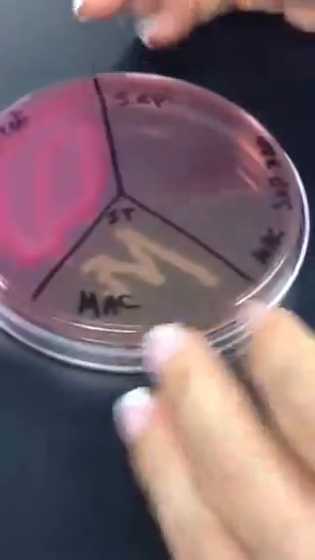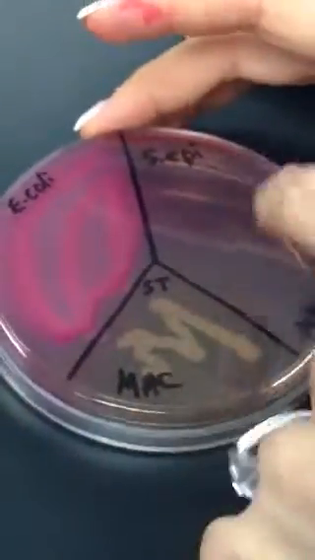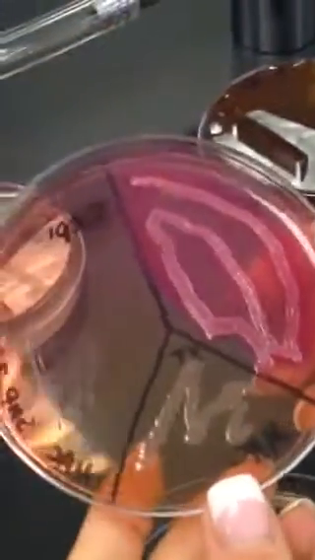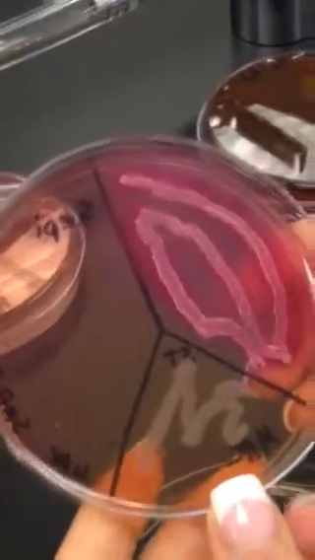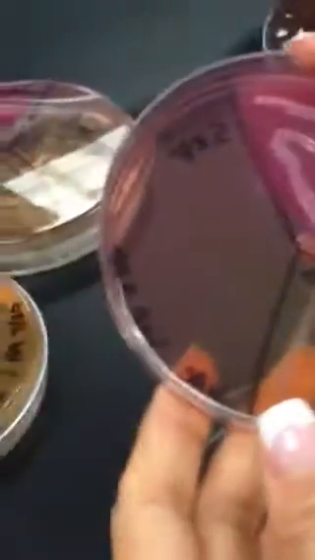Your MacConkey agar plate. This plate also has agar in it that inhibits gram-positive bacteria. So S. epi cannot grow. It selects against gram-positive, it selects for gram-negative enteric bacteria because it also has lactose in it, and a lot of them like it. And it's probably got sugars in it that they like.